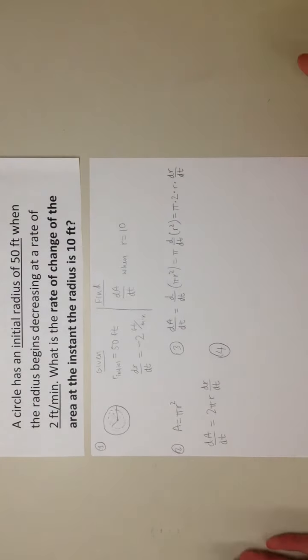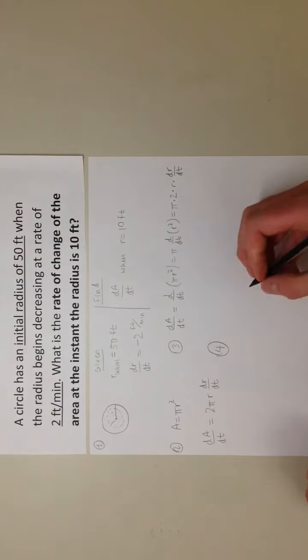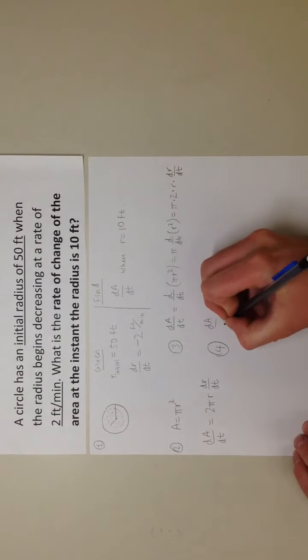All right, and I just noticed I forgot to write feet after that radius right there. Making sure that we're keeping track of units throughout the problem is going to be really helpful too. Okay, so again, step 4: substitute given values and solve for what we want to find. We want to find dA/dt when r equals 10 feet. So I'm just going to write dA/dt equals.